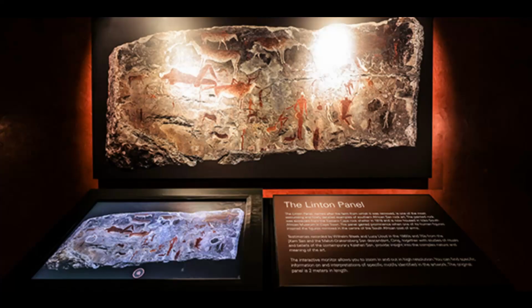The designs and symbols used in the Linton Panel are similar to those found in other San rock art sites across Southern Africa, indicating a shared cultural and artistic tradition among different San communities. The panel has been the subject of ongoing research and conservation efforts. In recent years, experts have used advanced imaging and analysis techniques to study the panel in detail, uncovering new insights into its artistic techniques, cultural significance, and historical context.